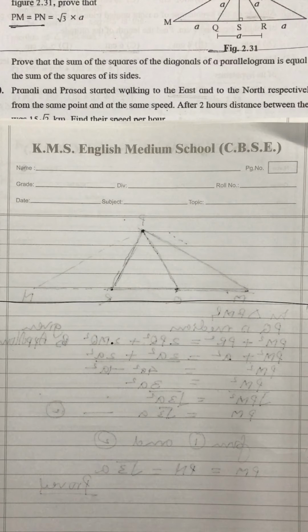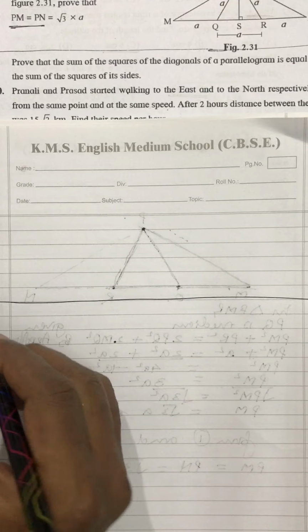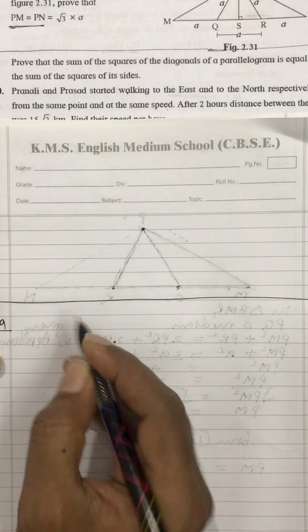Let us proceed with problem set 2. We are in question number 9.